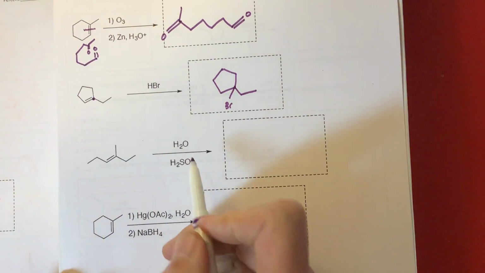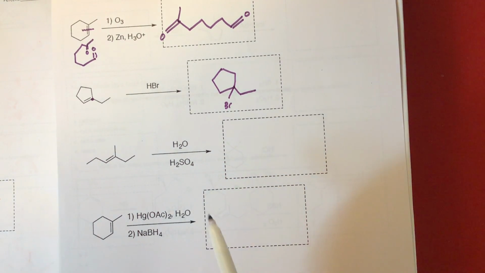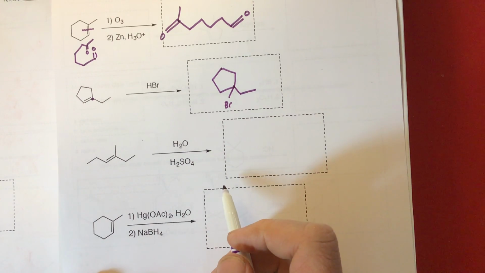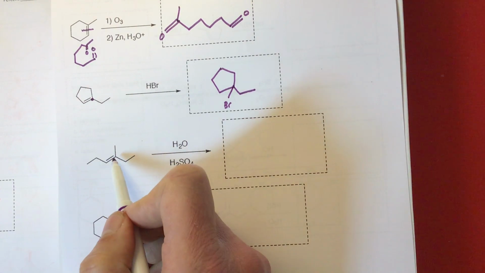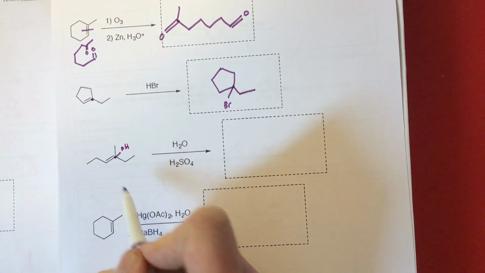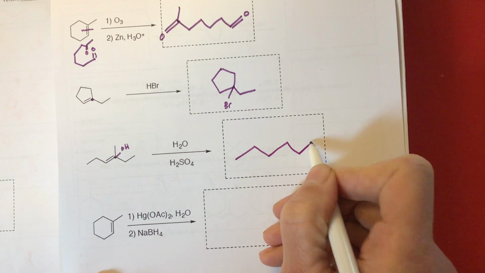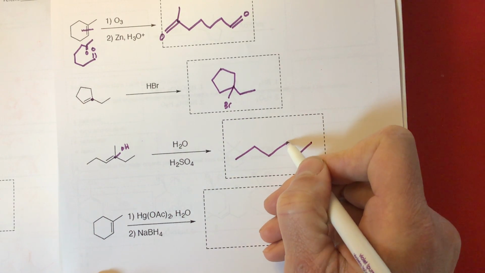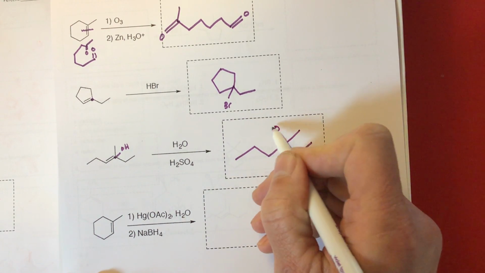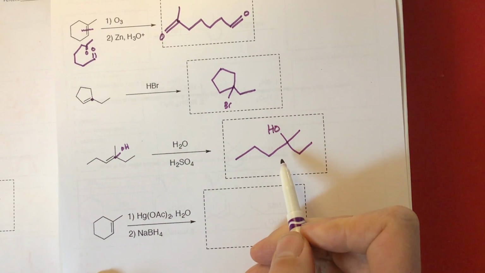Next, we have H2O and H2SO4. So this is acid catalyzed hydration. So I'm going to expect an OH to go on our more substituted carbon, which will be this one. So I'm going to expect an OH here. And that's going to give me a product that looks something like this. And that's our answer for the fourth one.